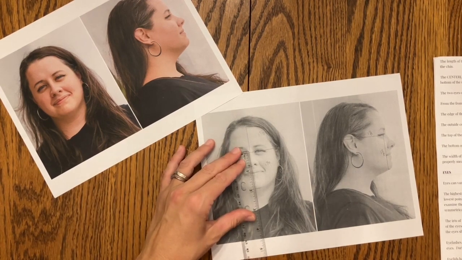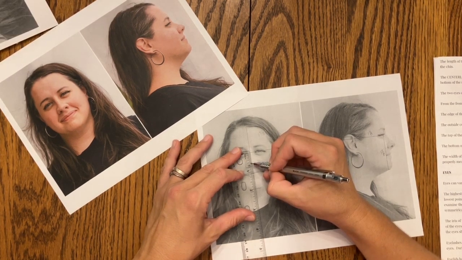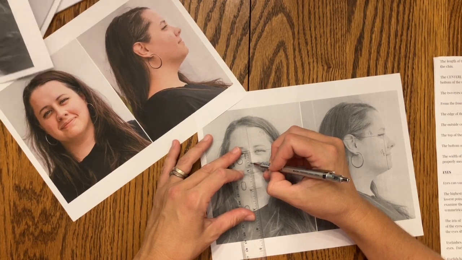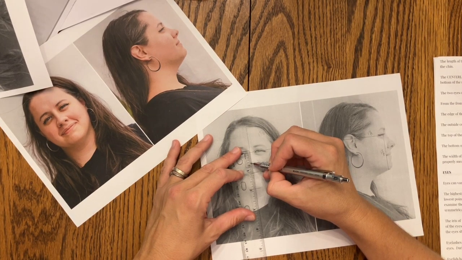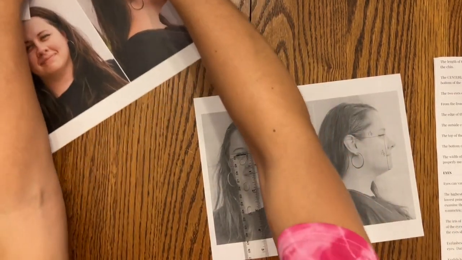So I'm going to measure that distance. That distance is 11/16.